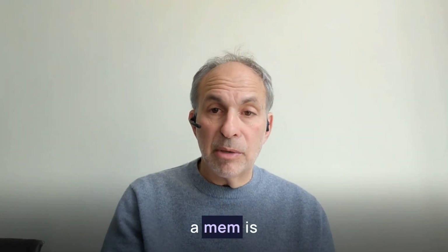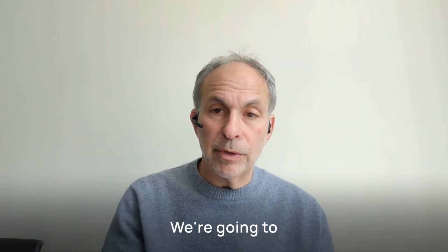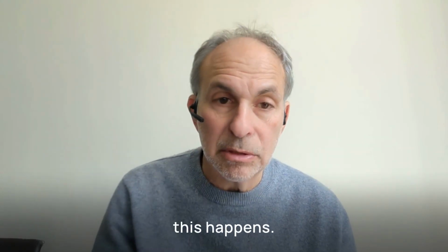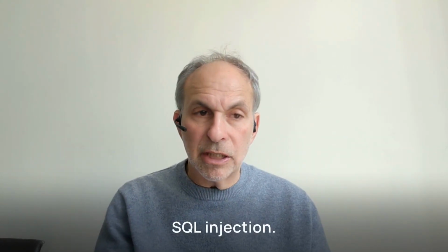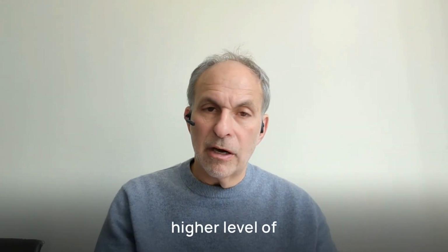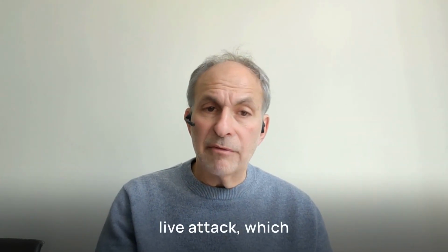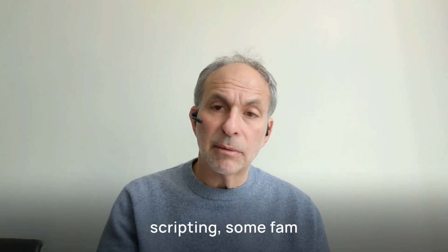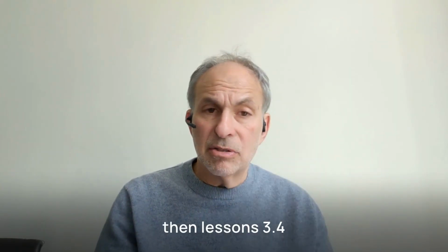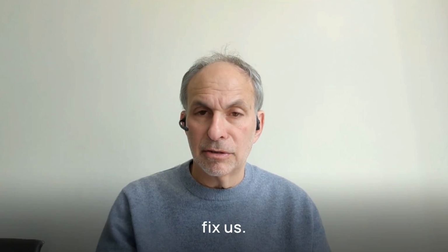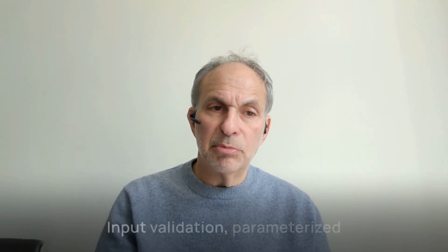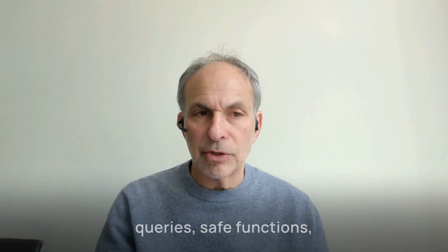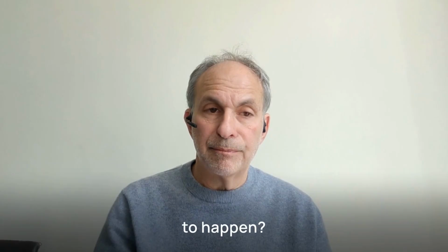Lesson 3.1 is about memory corruption and the buffer overflow. We're going to really understand what happens in the machine when this happens. 3.2 is SQL injection. We'll see this move to the higher level of the internet, and at that point we'll see a live attack, which is actually rather horrifying. It's horrifying how easy it is to do. Lesson 3.3 is cross-site scripting, same family of problems. Then lessons 3.4 and 3.5 are about how to fix this, so it is not going to happen to us: input validation, parameterized queries, safe functions, access control. How do we write code that does not allow this to happen?